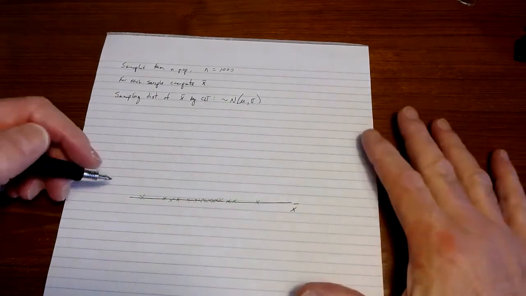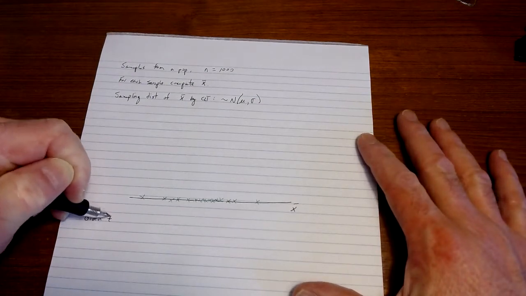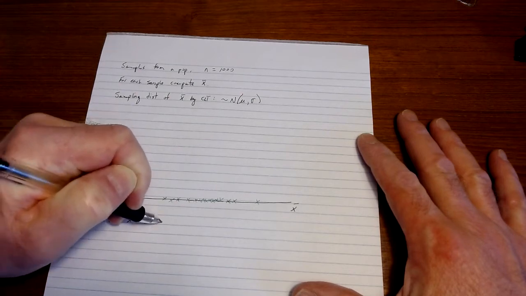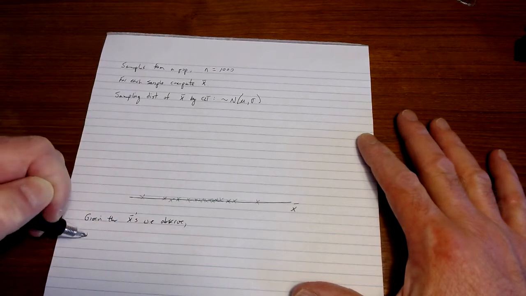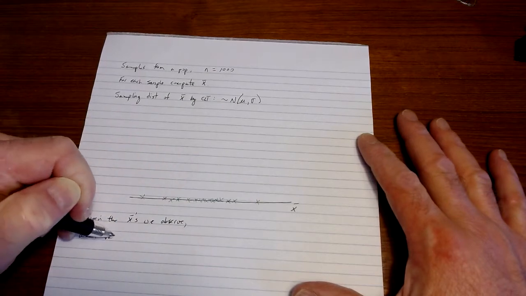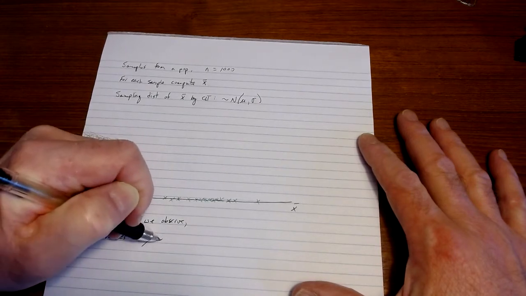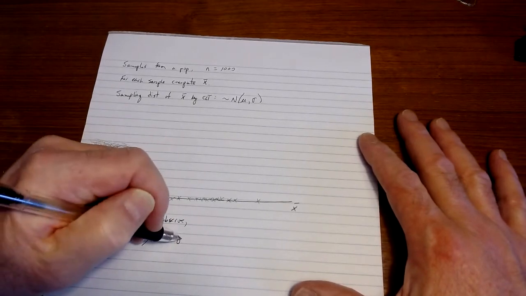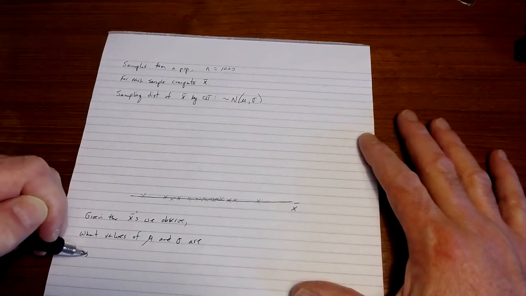And the question we want to ask is, given the X bars we observe, what values of mu and sigma are most likely to have generated this sample?